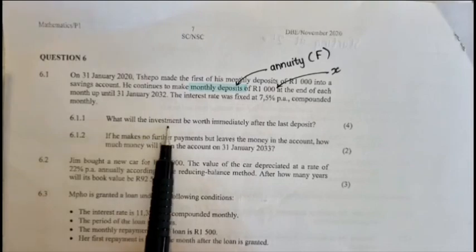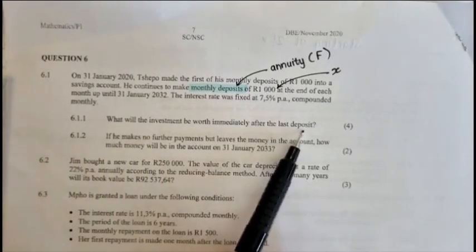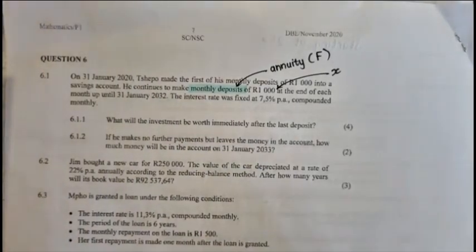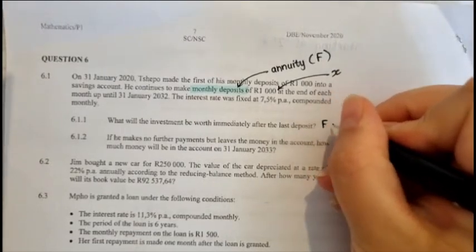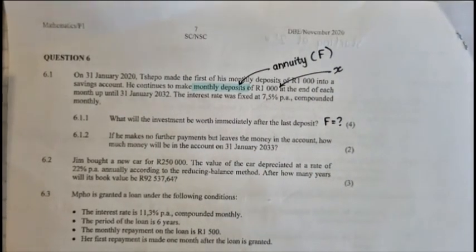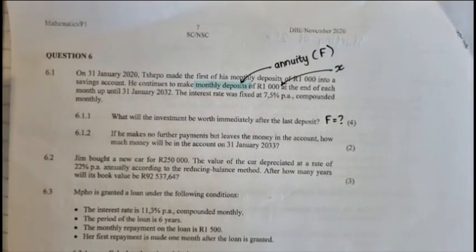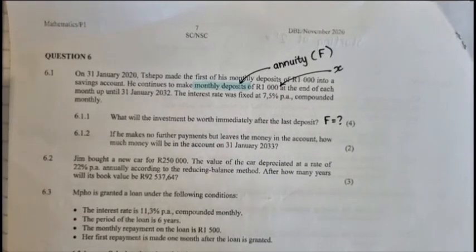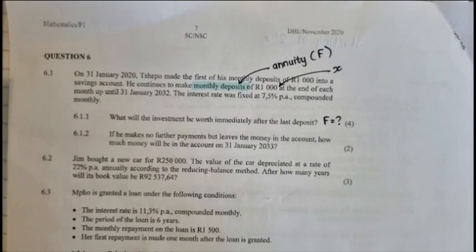6.1.1, they're asking what will the investment be worth immediately after the last deposit. So the worth of the investment, that is the future value. That's what they're asking us for. They want to know what amount is going to be in this annuity account immediately after the last deposit.